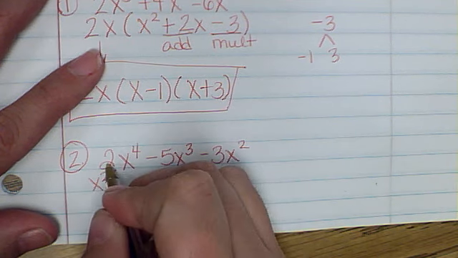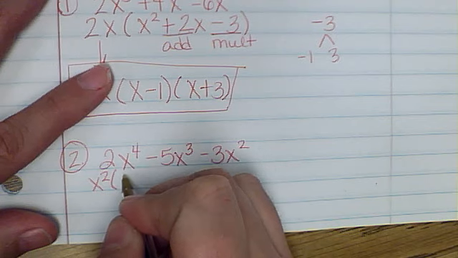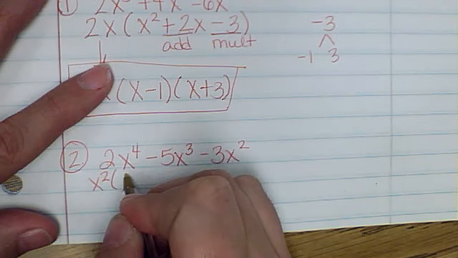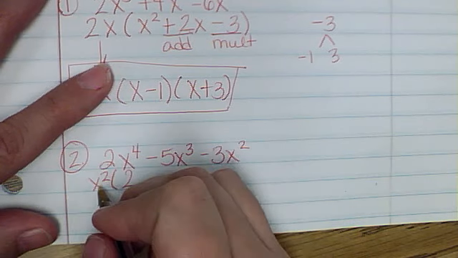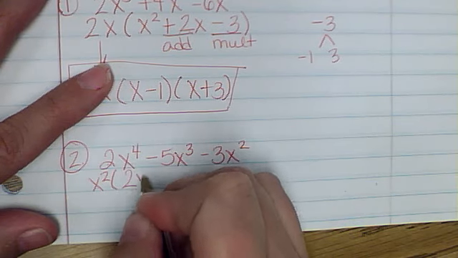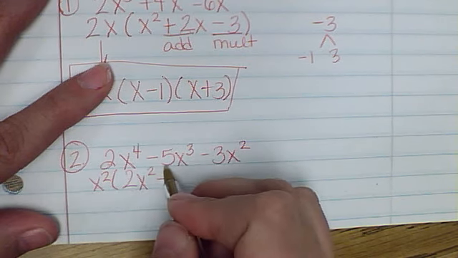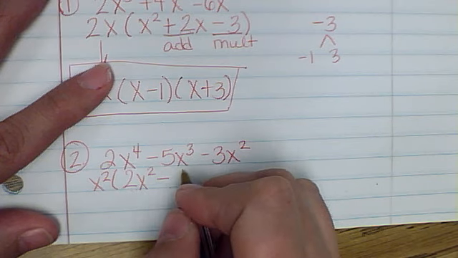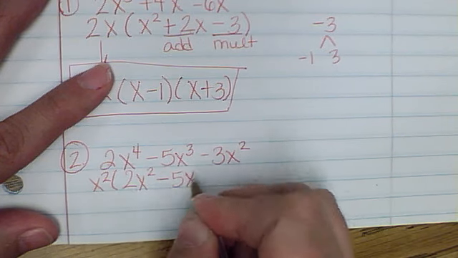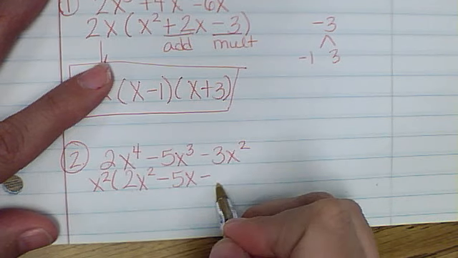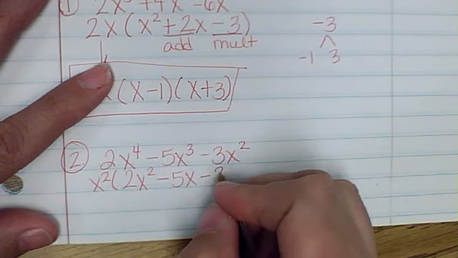So all I'm going to have on the outside this time is an x squared. X squared times what is 2x to the 4th? This is like a 1 out here. 1 times what is 2? Has to be 2. X squared times what is x to the 4th? Has to be x squared. Minus x squared times what is 5x to the 3rd? Has to be 5x. Minus x squared times what is 3x squared? Has to be 3.